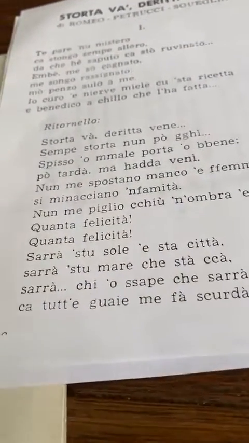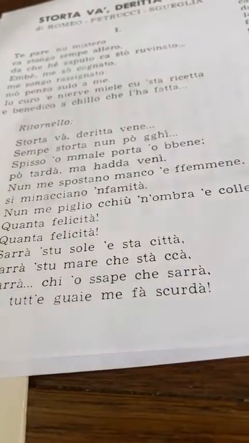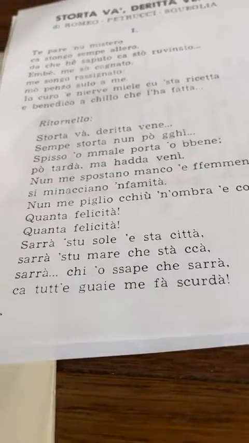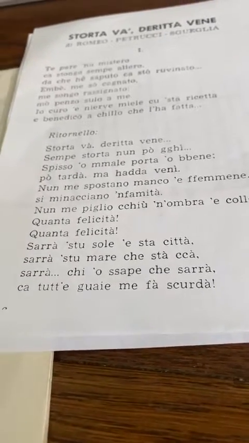Storta va, dritta viene, sempre storta non poghi, spesso male porto bene, può tardare ma da venire. Non mi spostano ma anche femmine, si minacciano infamità.